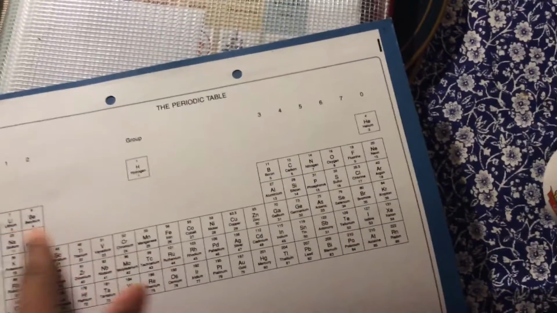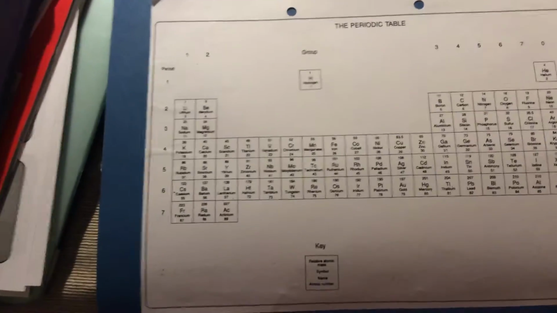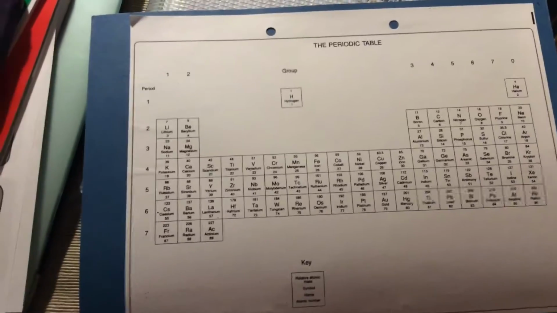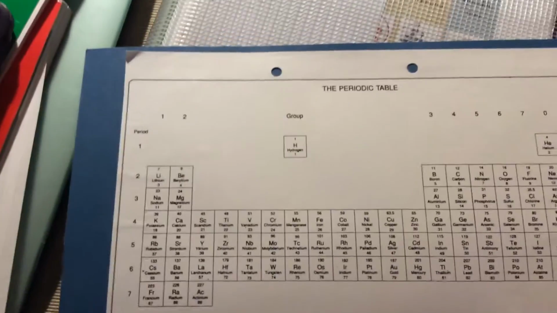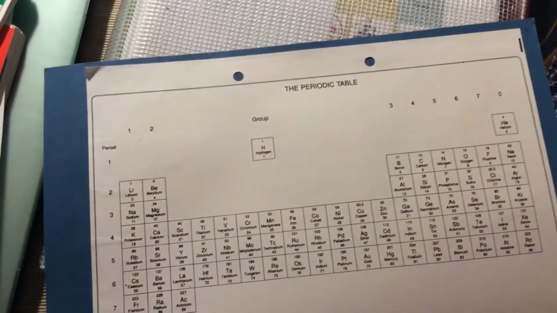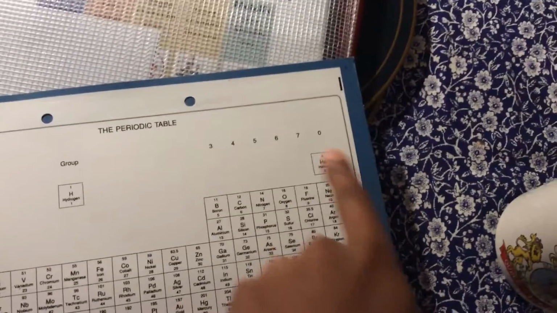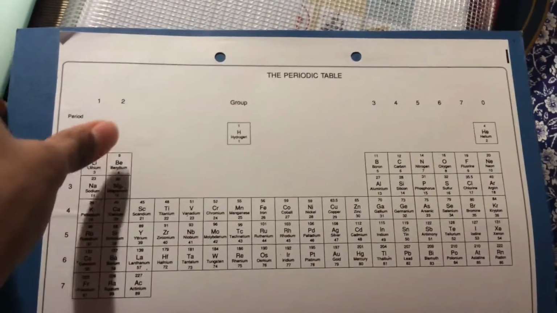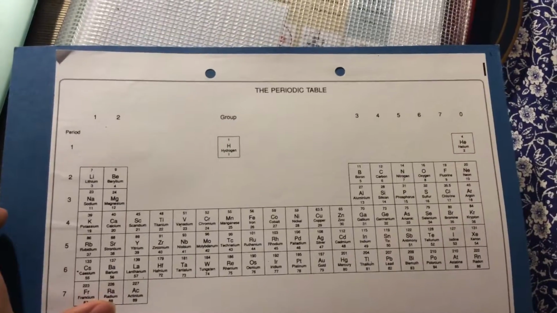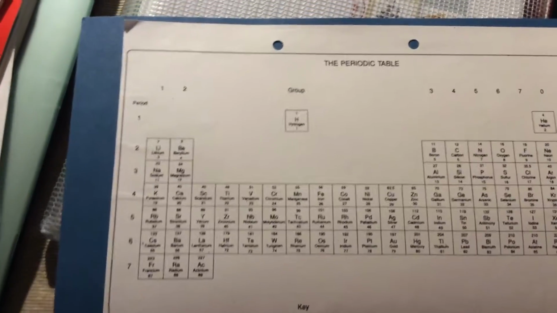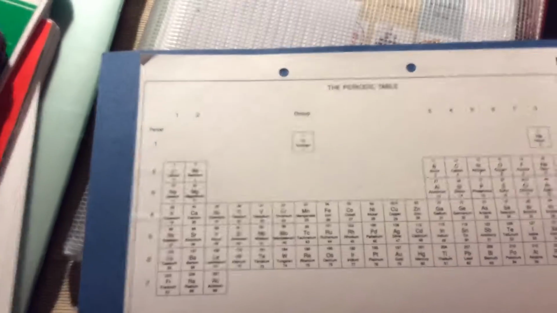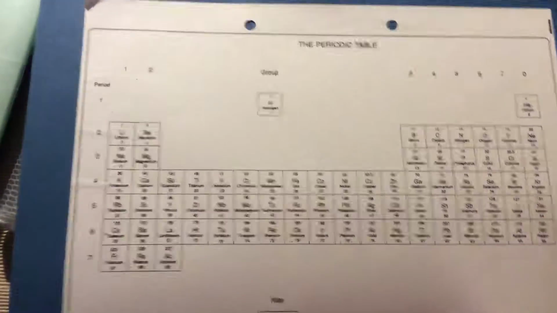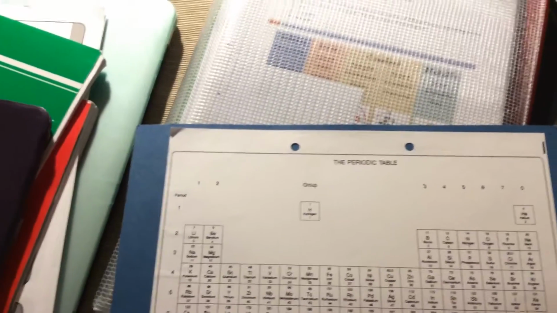1, 2, 3, 4, and so on until you reach 7. Now, the group you are in depends on how many electrons are in the outer shell of the element. This has 1 electron in its outer shell, 2 electrons in its outer shell, and so on. The period is how many shells you have. So, 1 shell, 2 shells, and so on. Relatively simple, if I say so myself.